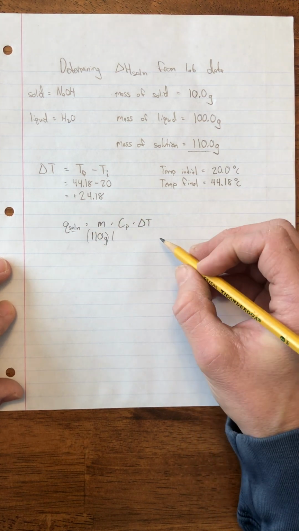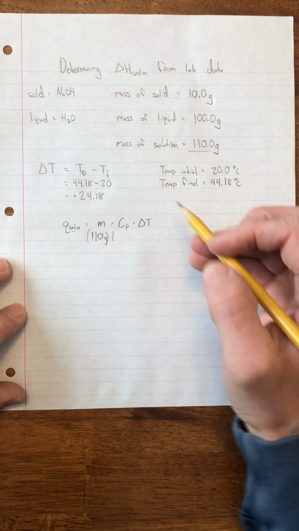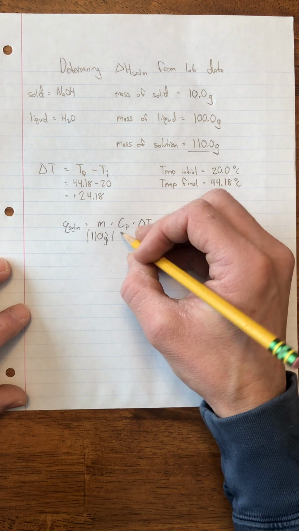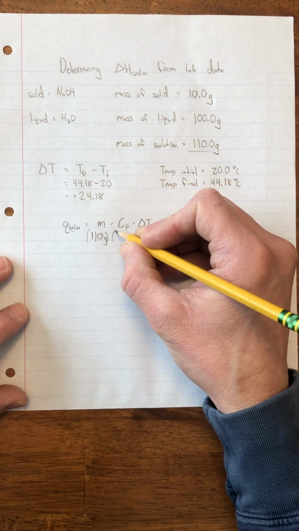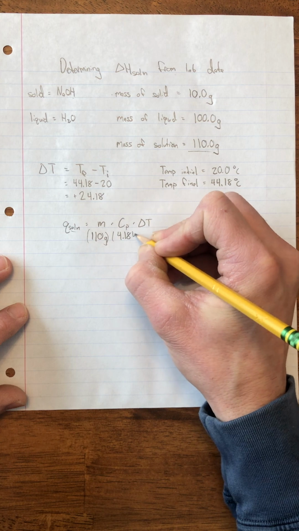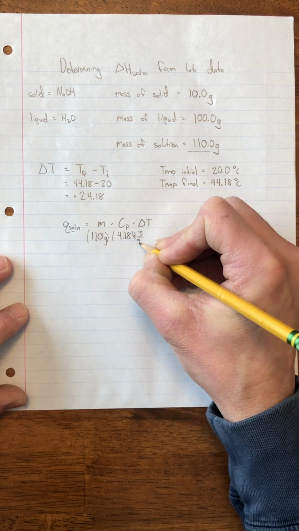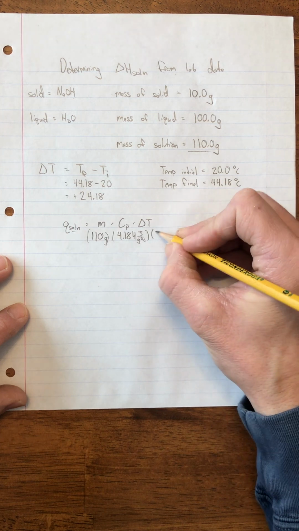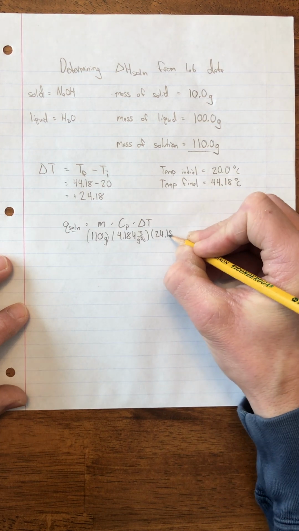The specific heat capacity, since the majority of it is water, we're going to just make an assumption that the specific heat capacity of the solution is 4.184. And then the change in temperature I just determined was 24.18.